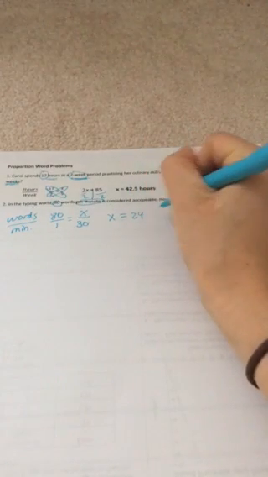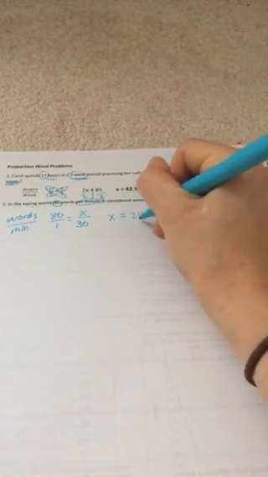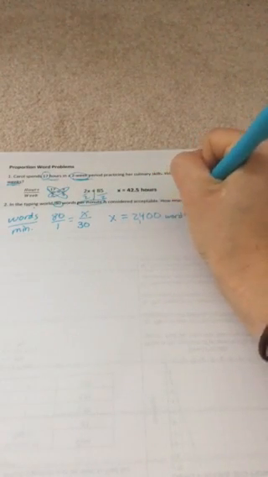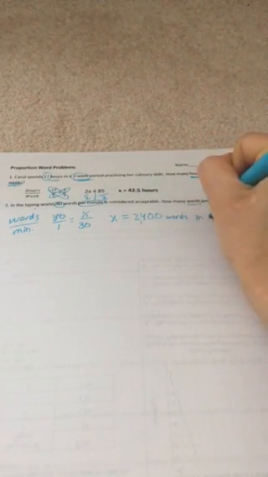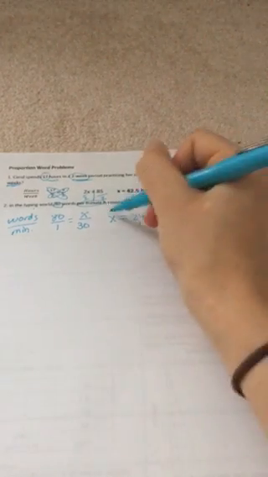So then we're going to cross multiply. 80 times 30 is 2,400, and x times 1 is just x. So we don't even have to solve anything else. We just have x is 2,400 words in 30 minutes. So this is all you really need.